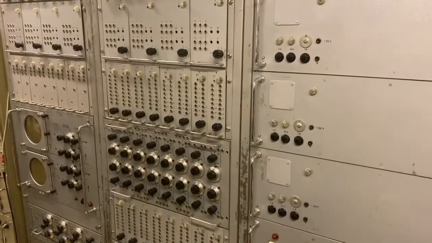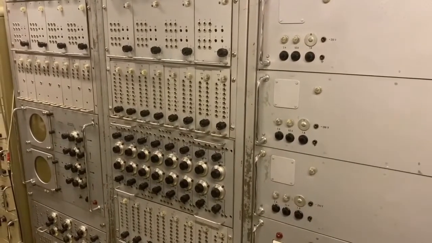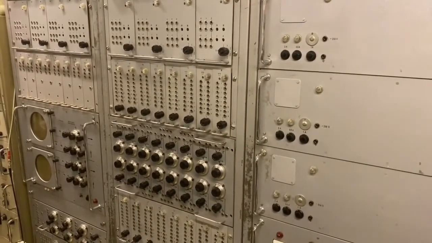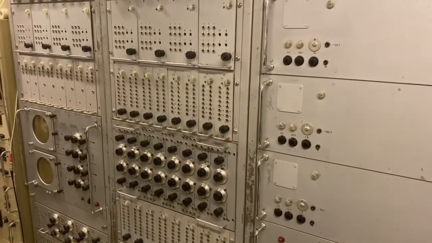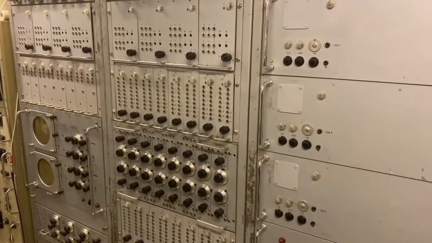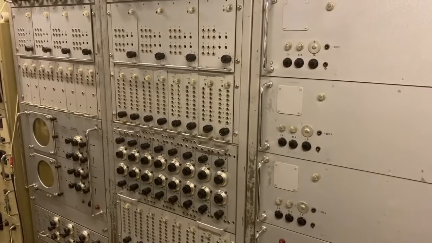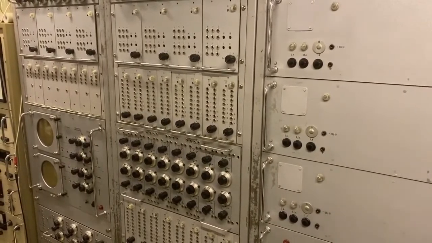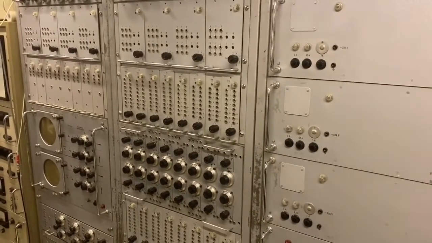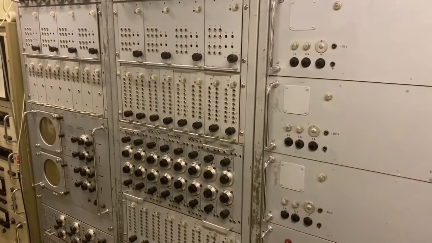Now, what is an analog computer? An analog computer is a completely different beast compared with a digital computer. A digital computer is programmed with an algorithm, basically a step-by-step definition what is to be done when. For example, add two numbers and jump if the result is 0.